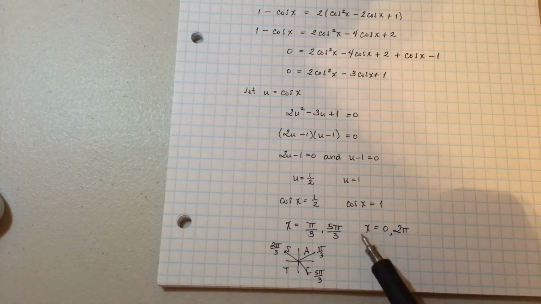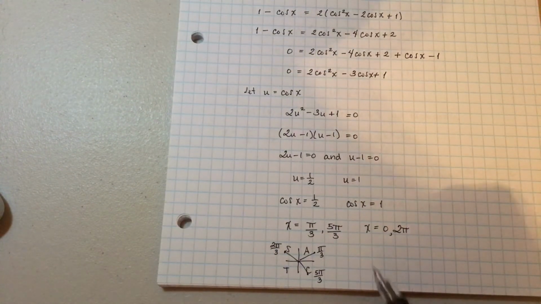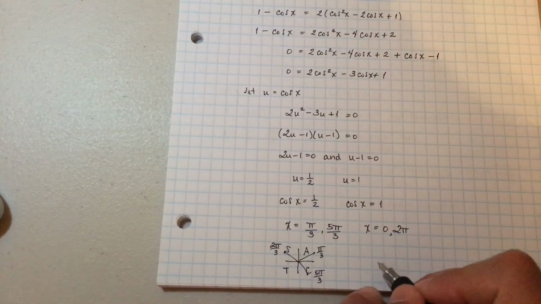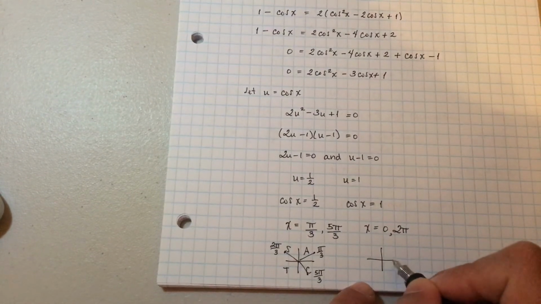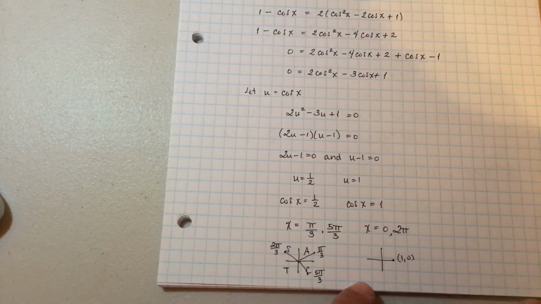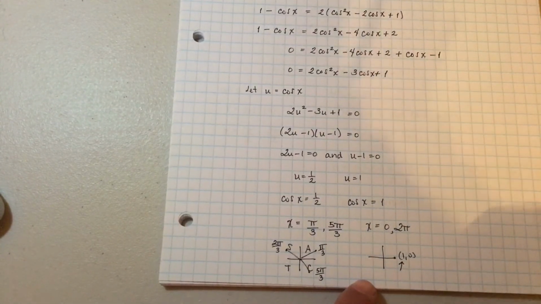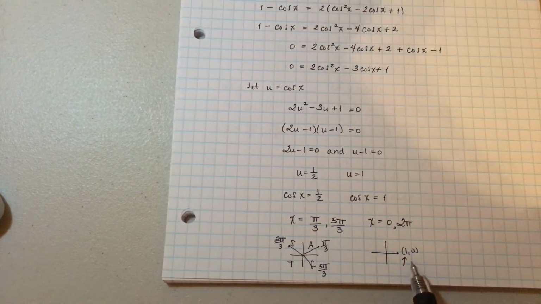What about here? Where is cosine equal to 1? And that's your corner point. Okay, where is cosine equal to 1? Well, this is your unit circle. This point here is 1, comma 0. And there it is right there. That's your cosine. So what angle is that? That is 0, or also called 2 pi.